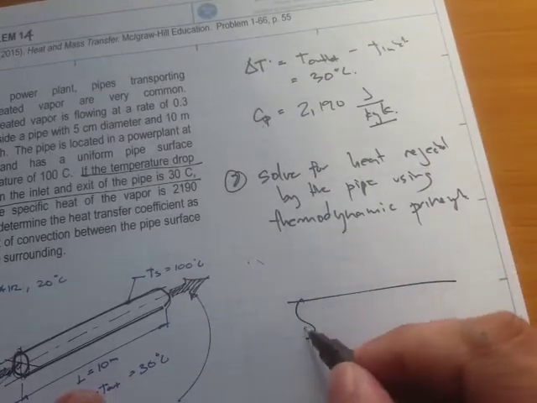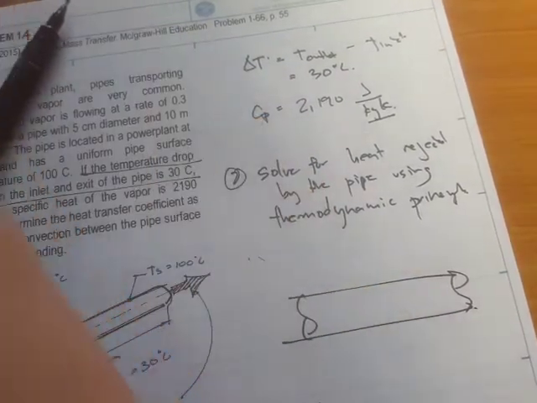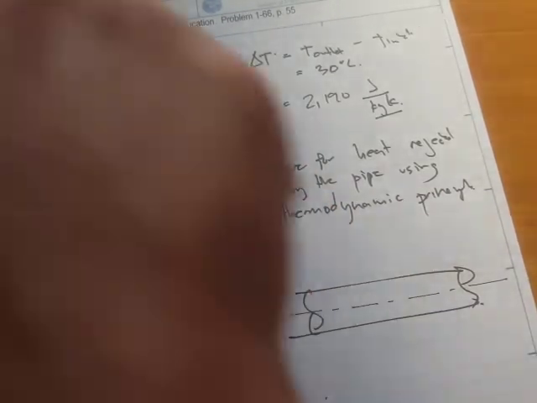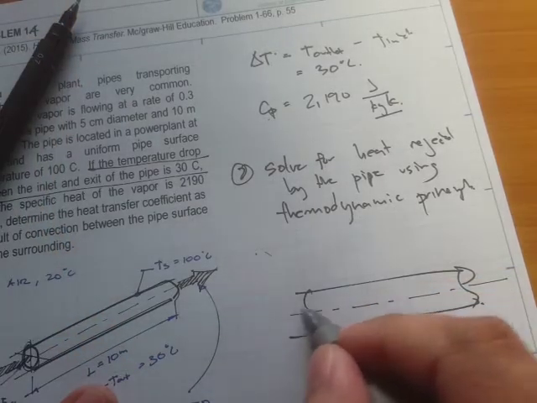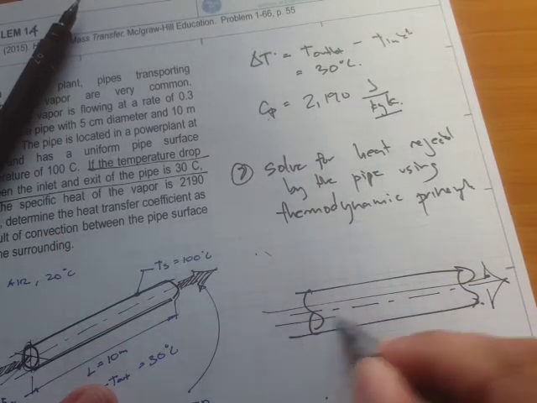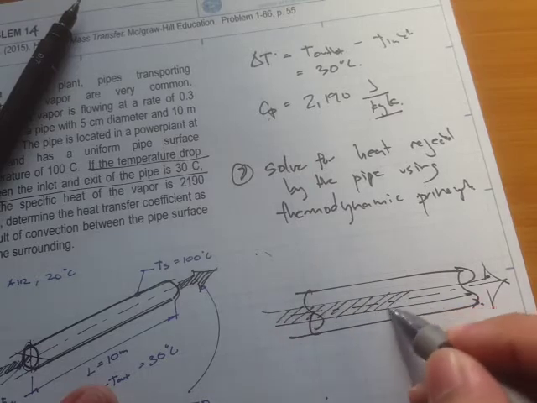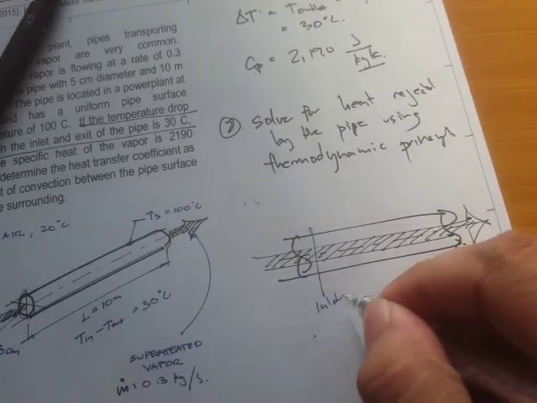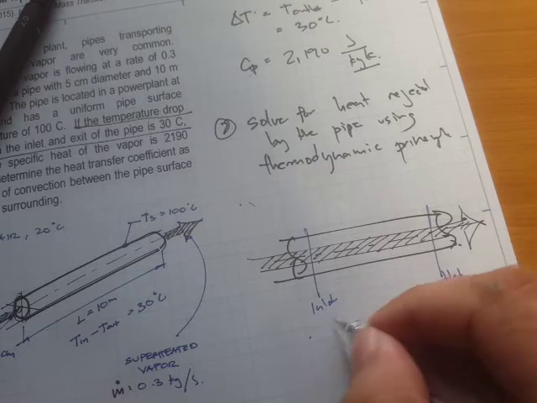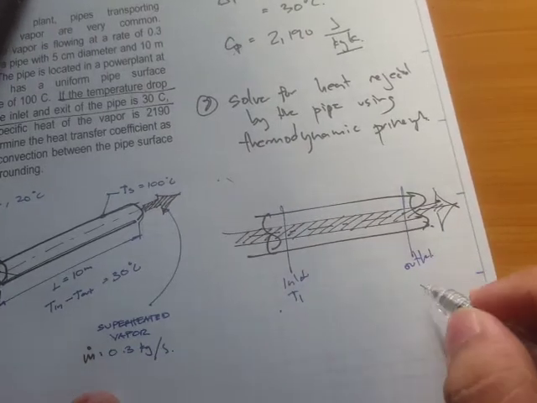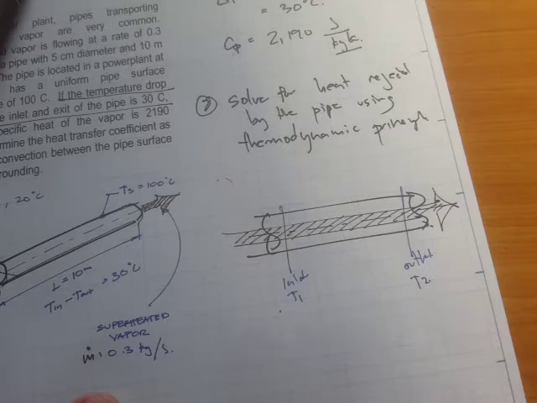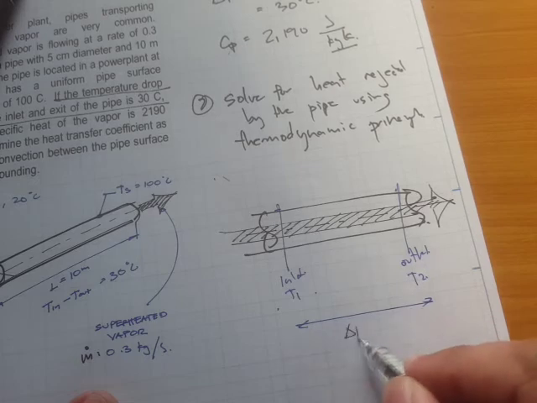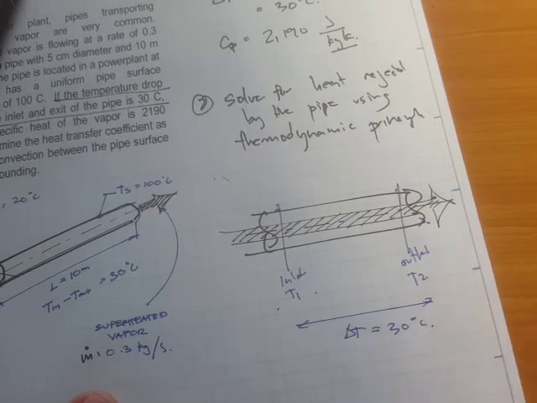Okay, so here's our pipe, right? So we have here the superheated vapor, and let's say here's our inlet and here's our outlet. In this inlet we have this T sub 1, and in this outlet we have this T sub 2, right? This is just an arbitrary point, and the problem says that this delta T is equal to 30 degrees C, right?